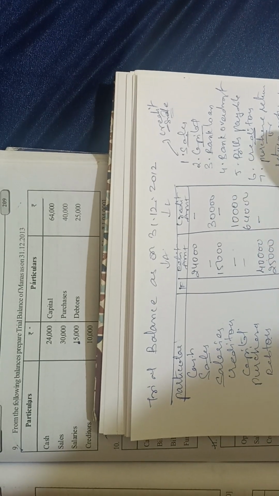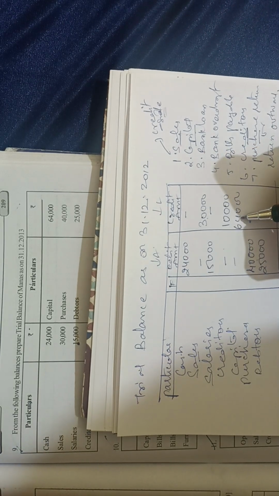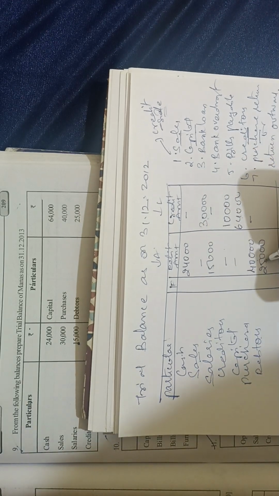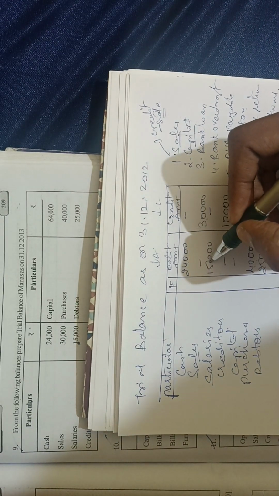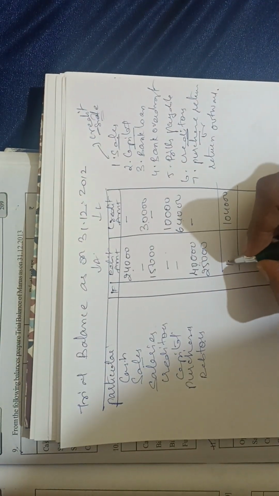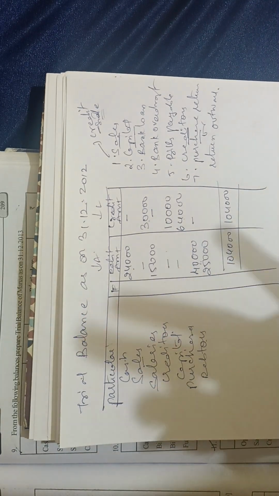Okay, now do the total. 30,000 plus 10,000, 40. Okay, 40 plus 64, it will be 1,04,000. Okay, then 25 plus 15, it will be equal to 40, then 40, 40, 80, 80 plus 24, 1,04,000. So here you have to get the same total. If you get the same total, then only you're going to get marks.